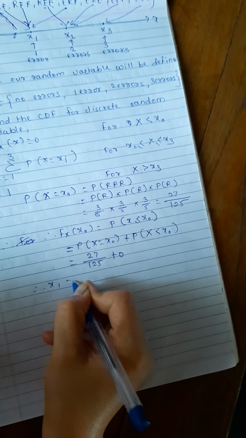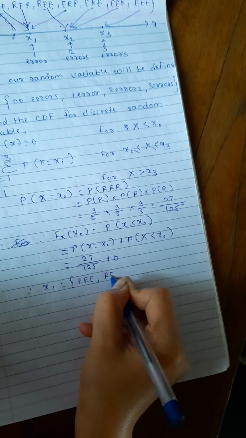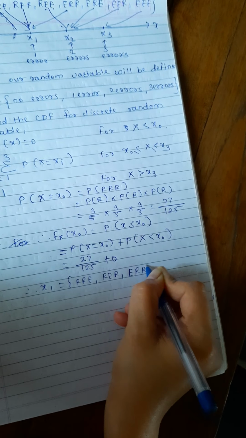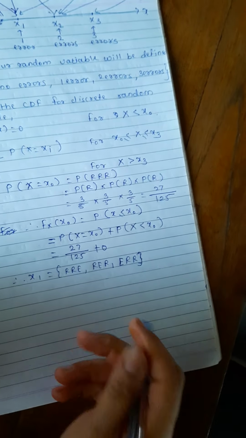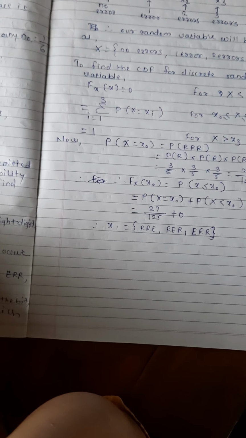Therefore x1 is with a single error, or we can say one error.